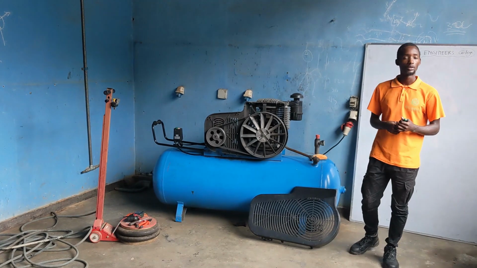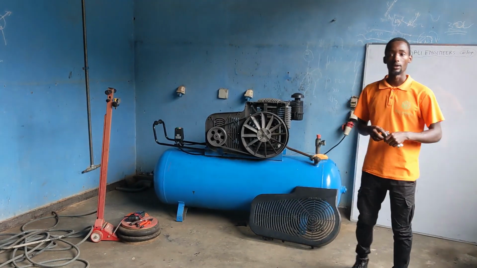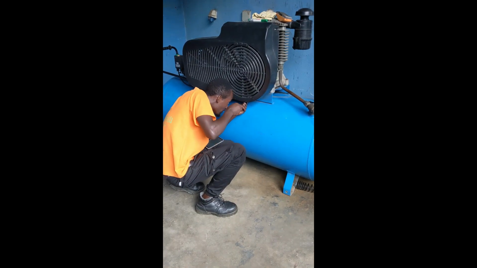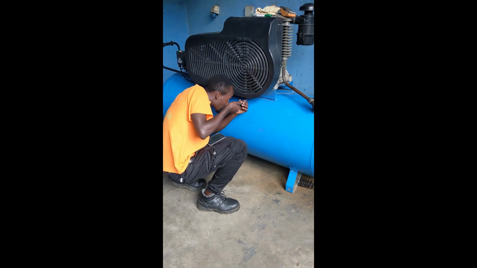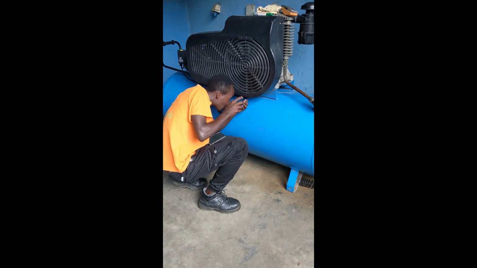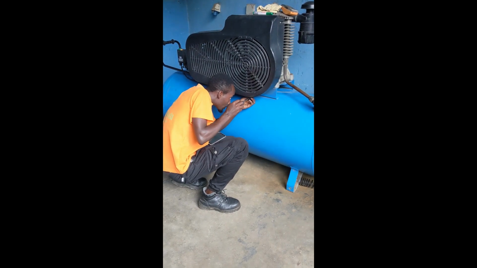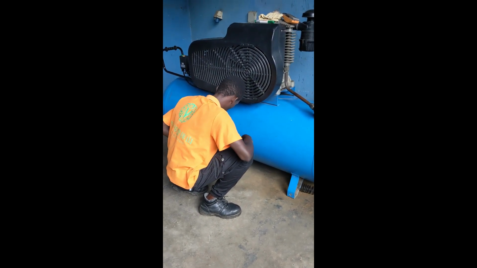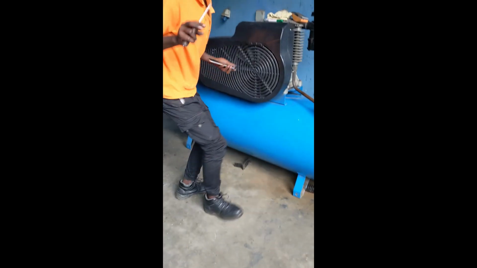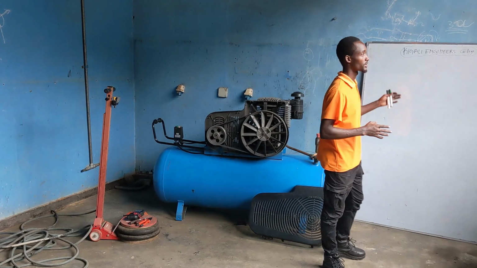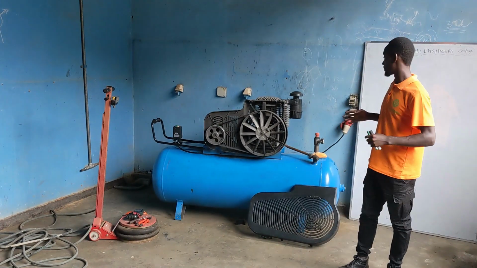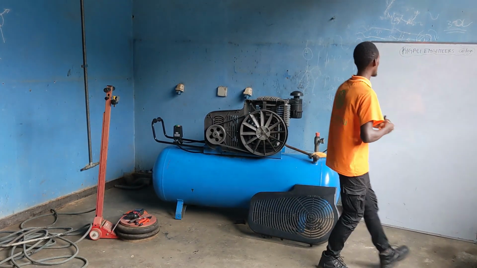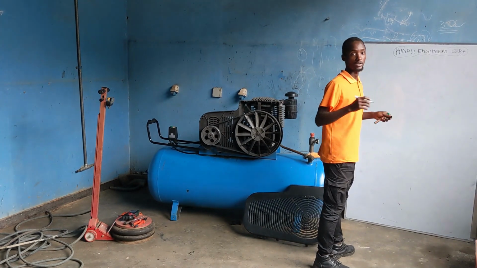So let's start the session of today. We are dealing with the basic components of pneumatic system. I am going to remove the drive cover. So there is the pulley of the electric motor and the pulley of the air compressor and the belt to transmit the motion from the electric motor to the pulley. Let me show some symbols, and we will see the symbol and what it represents, or what that symbol stands for. So let's start by writing some symbols.